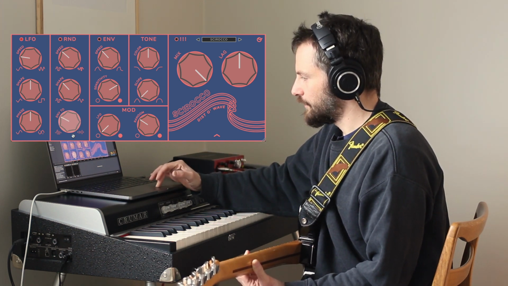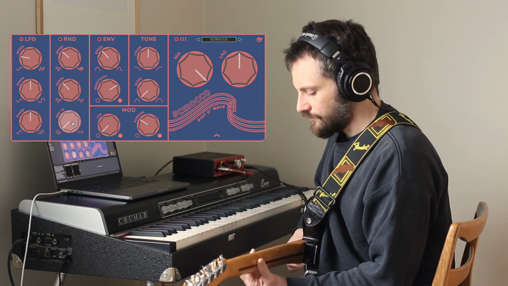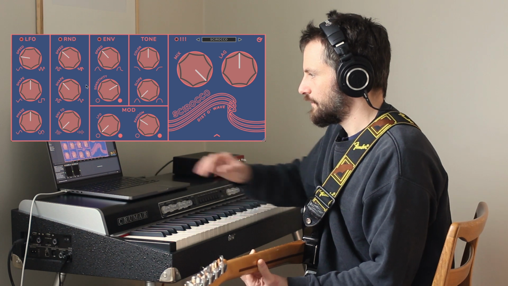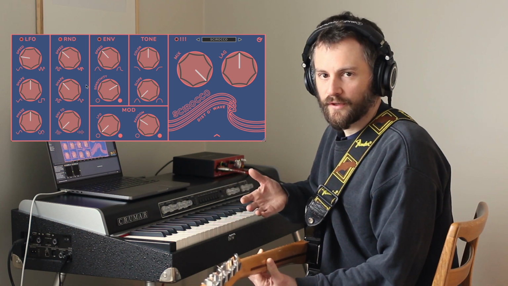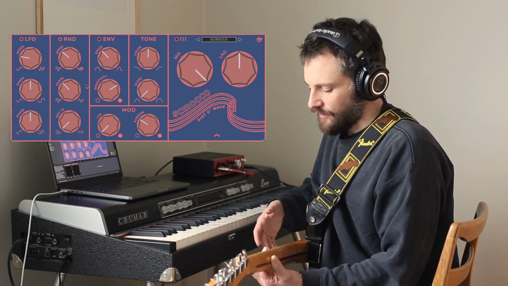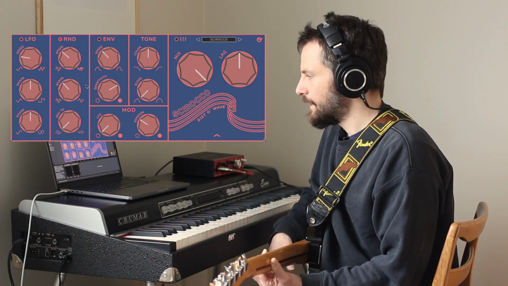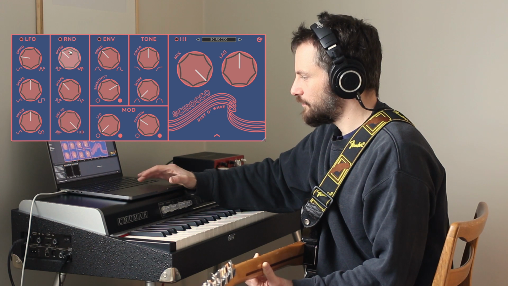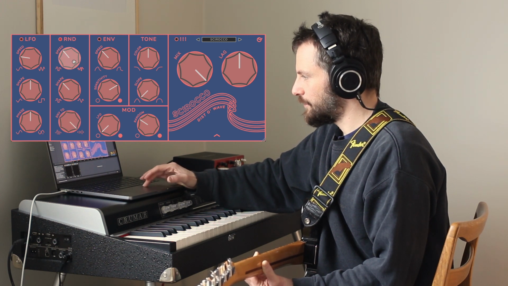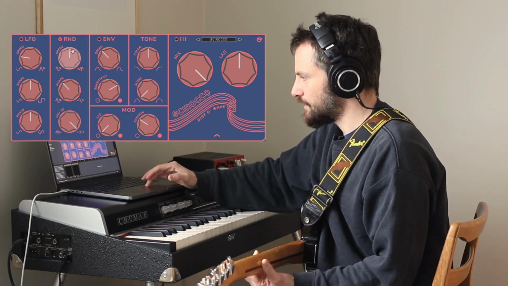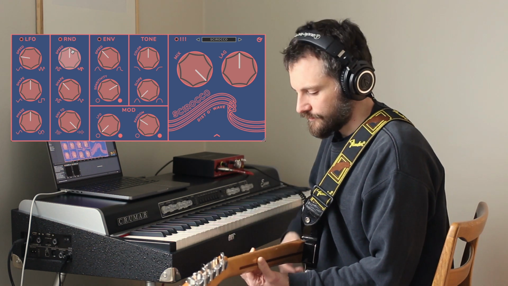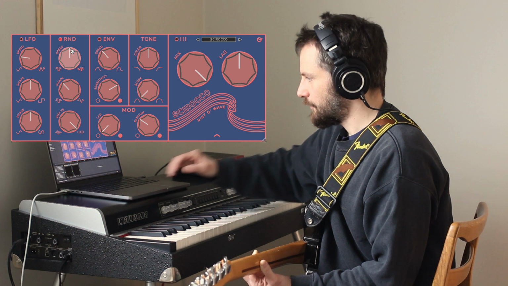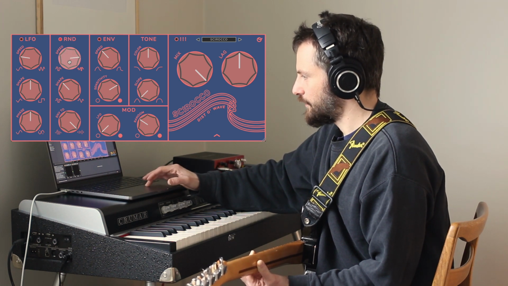If we go only on the frequency, we can hear that the speed of the random modulation changes depending on the volume of my guitar, but the amount doesn't change. While if we go only on the amount, we will see that the frequency of the random modulation doesn't change, but its amount does. Let's make it a bit more apparent by having a faster modulation.